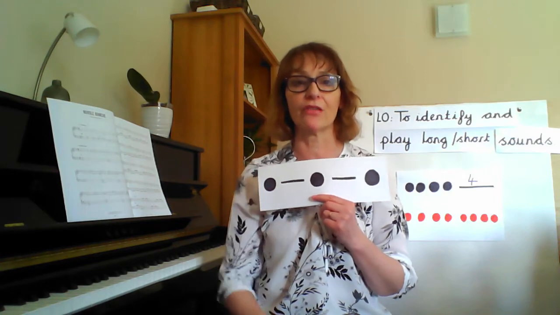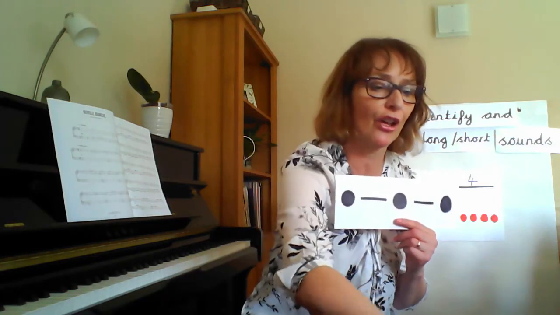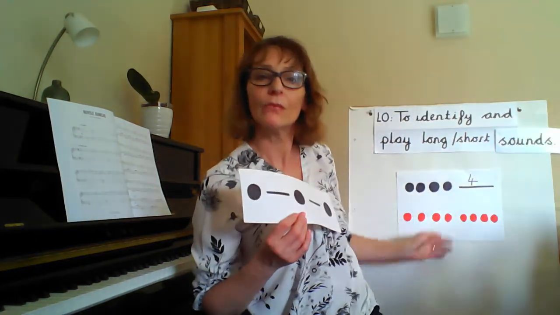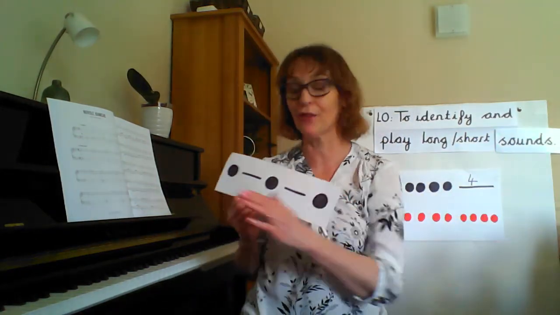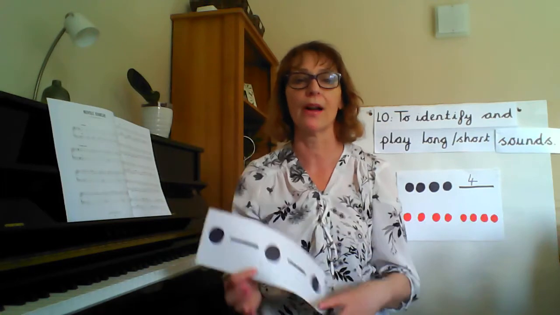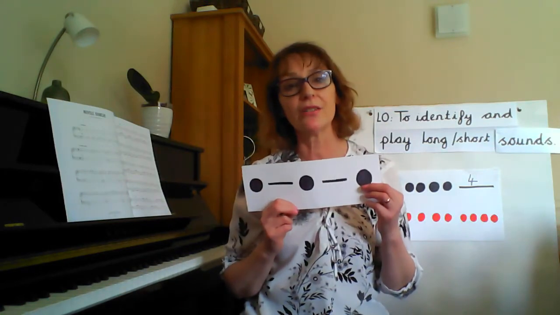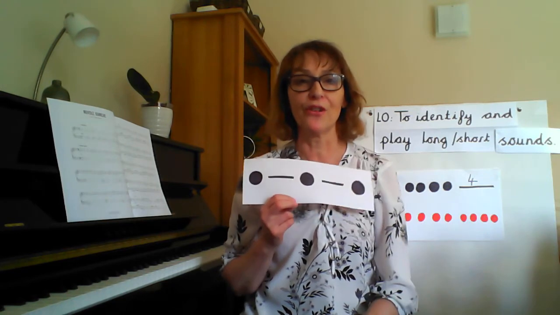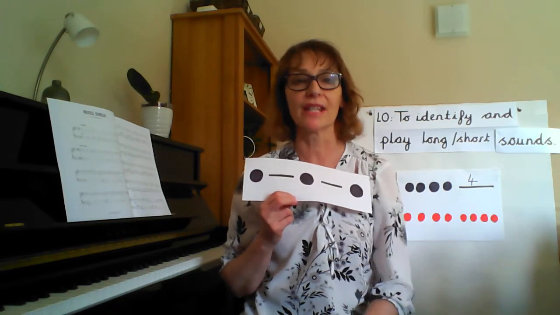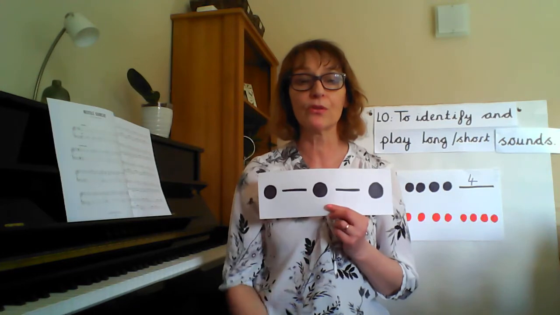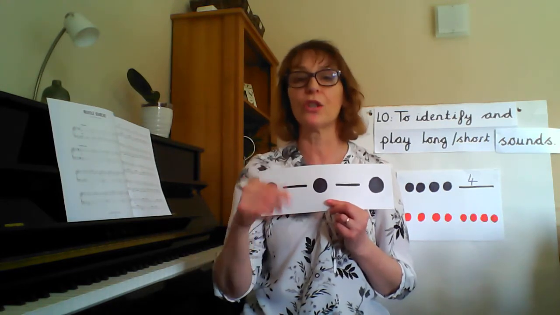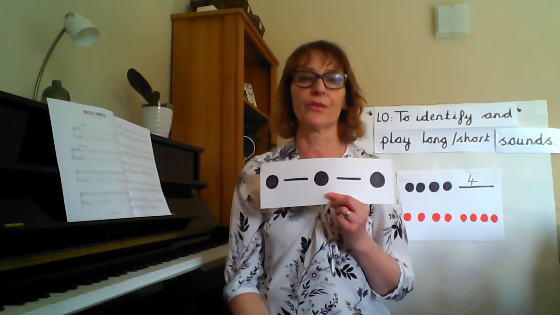If you're feeling really, really challenged, really adventurous, you could maybe have a go at writing 2 parts like we did here, so that I could maybe have a go at playing with both my hands. So that's what I'd like you to do today, is have a go at composing your own music of long and short sounds. You can use these symbols or you can make up your own, that's fine, as long as I know which ones are the long sounds and which ones are the short sounds.